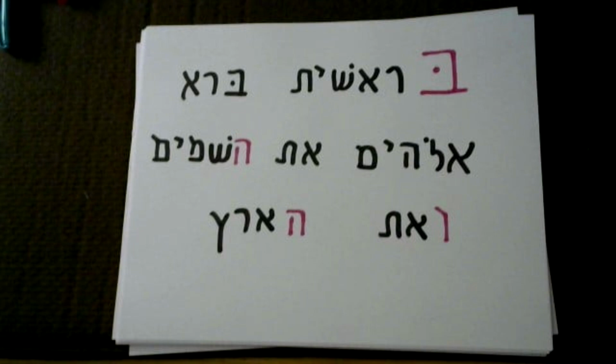Here in this picture I've highlighted in red the prefixes, the letters that are added to the front of a root word. Be means in, ha means the letter hey. So Shamayim and Haaretz both have a the in front of them. So I've added those.